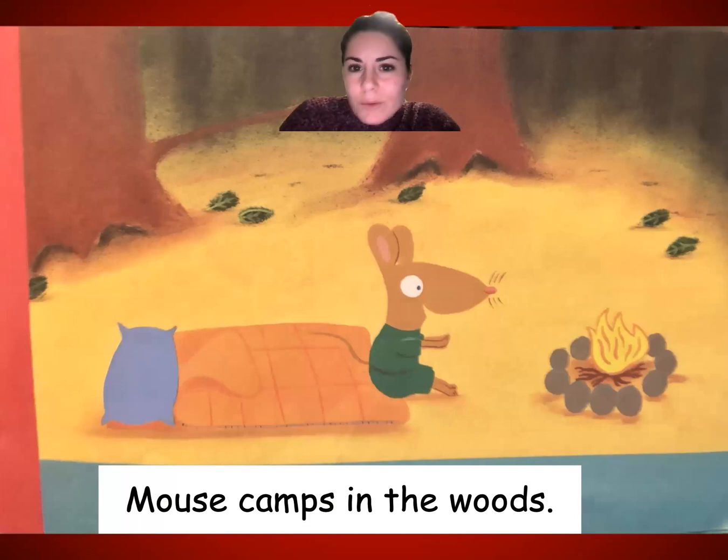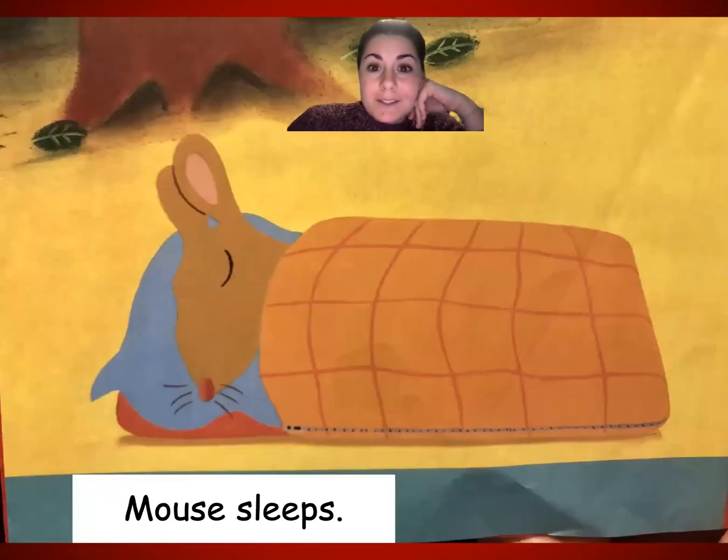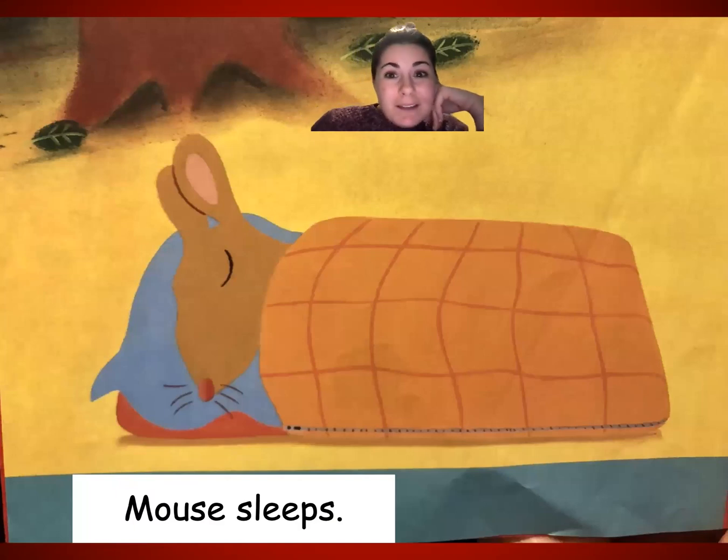He's camping. I know they're in the woods. I see trees. We see leaves. He's got a campfire. So, all right, he's got a slumber. Okay, so he's camping in the woods. Okay. Oh, mouse sleeps. Yeah, that's what you do when you go camping. You do activities, you do things, but camping, like, you're actually sleeping out there. So he sleeps.